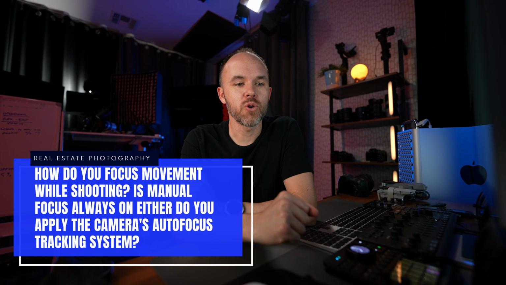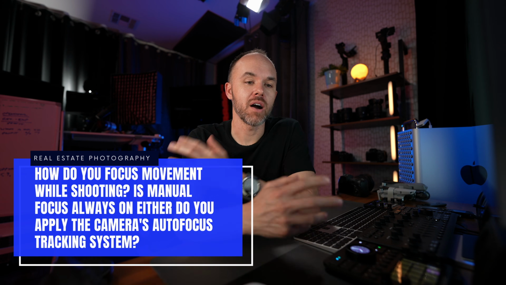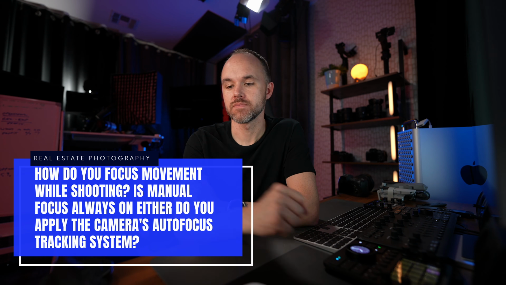All right, so today's question is, how do you focus movement while shooting? Is manual focus always on, or do you apply the camera's autofocus tracking system? I typically shoot with the camera's autofocus tracking system.